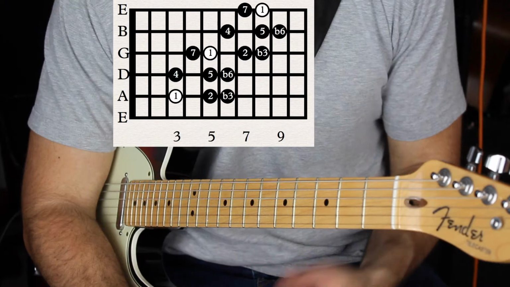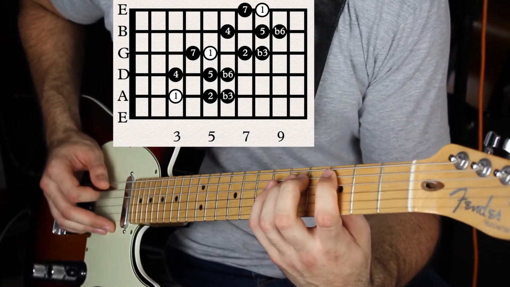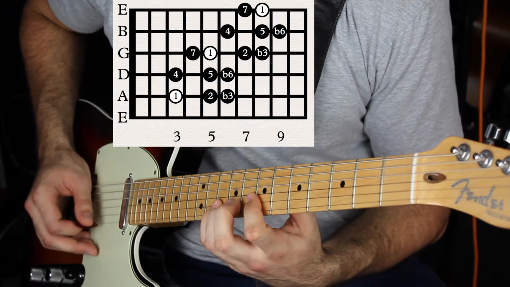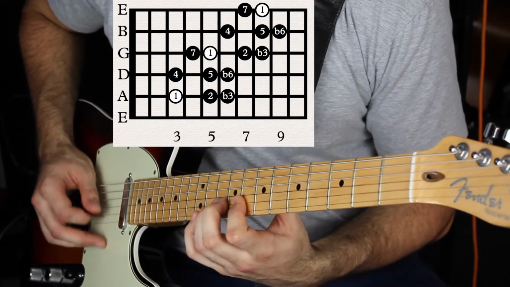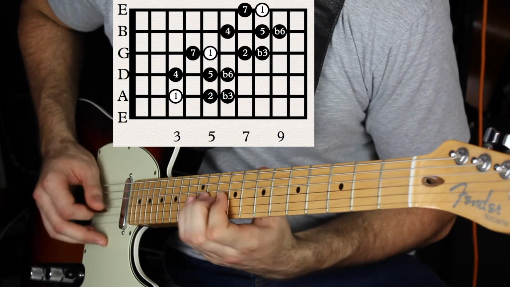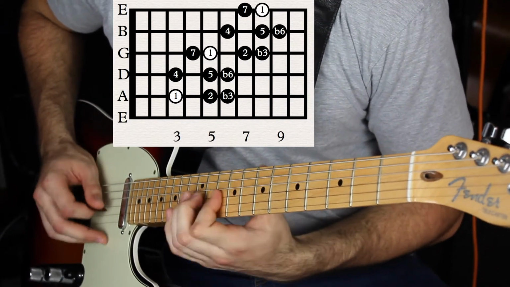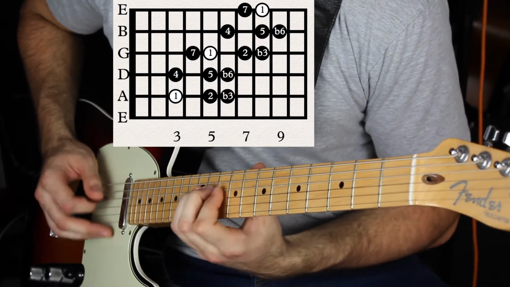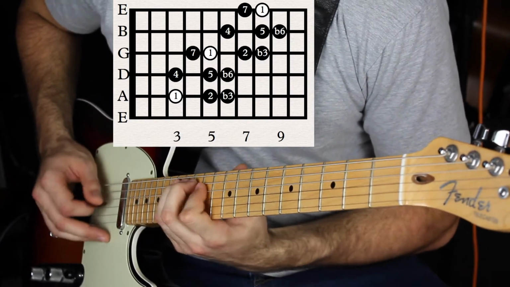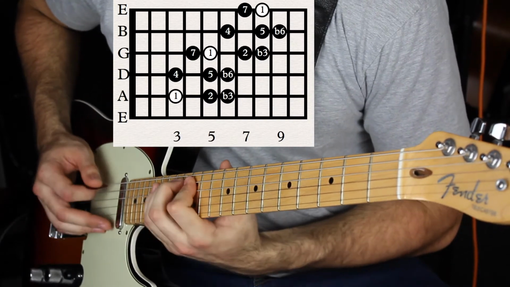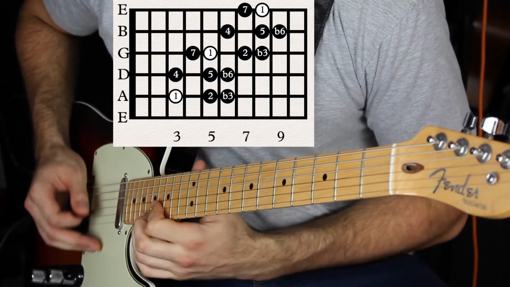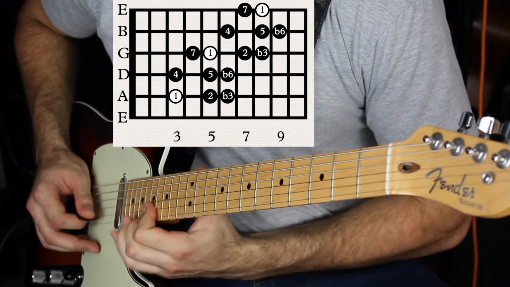Again, we can play this shape in all 12 keys by moving it up a half step every time. C, D flat, D, E flat, E, F, F sharp, G, A flat, A, B flat, B, and C.